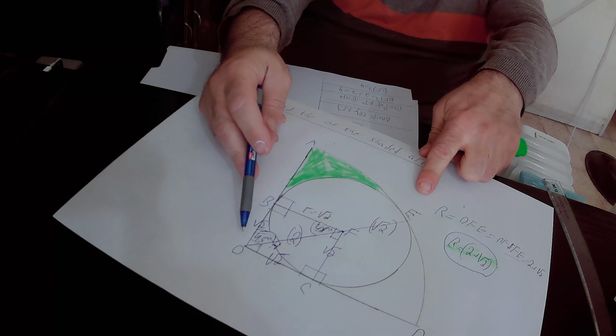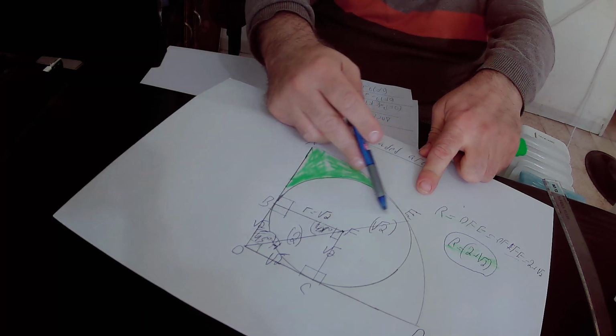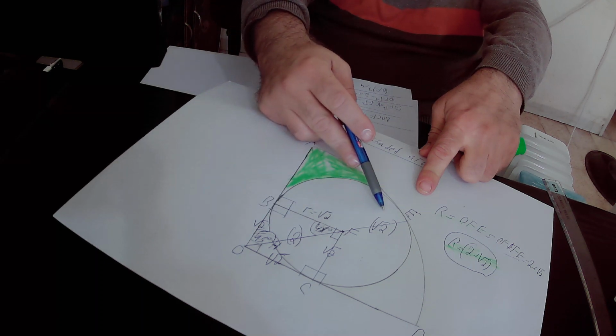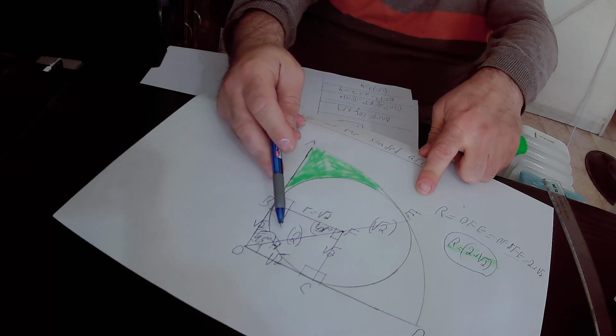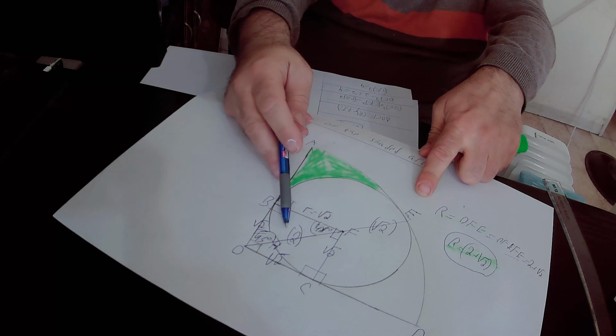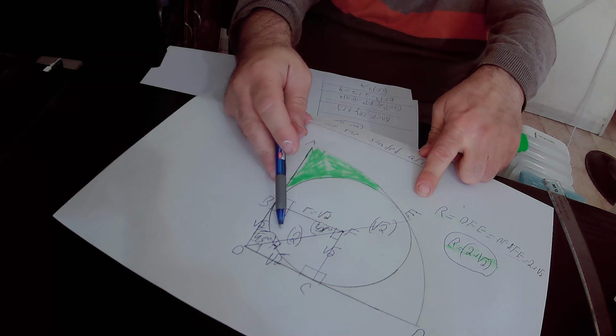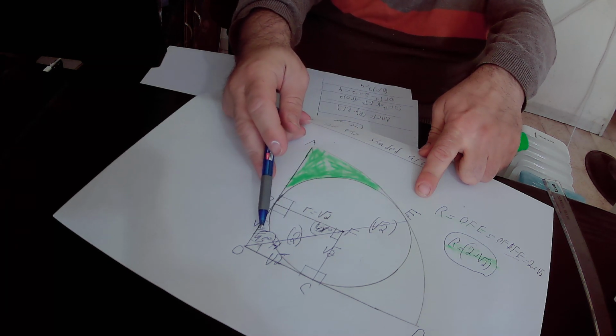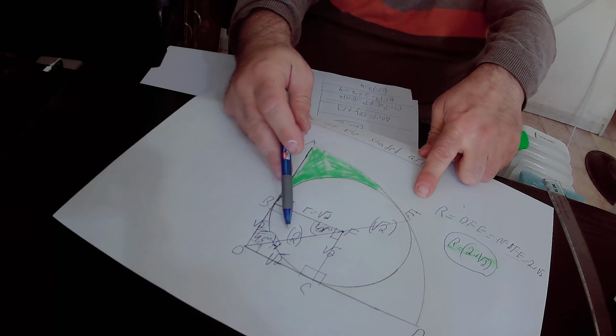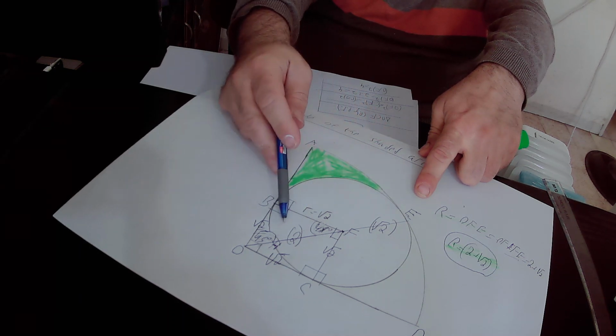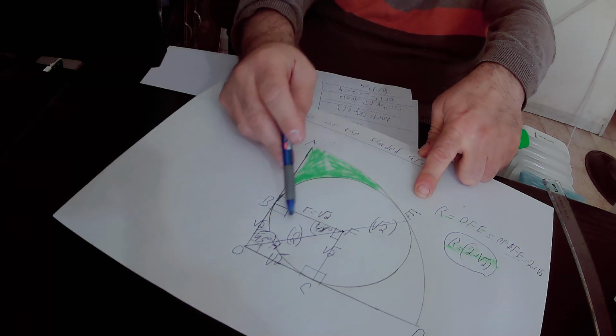Again, according to rule 9, OFE is one straight line. If OFE is one straight line, then HFE, being part of OFE, must also be a straight line.